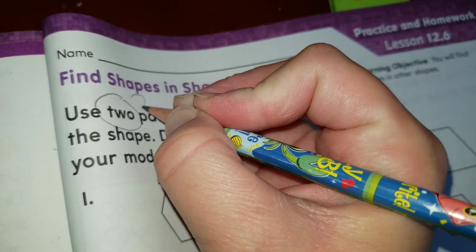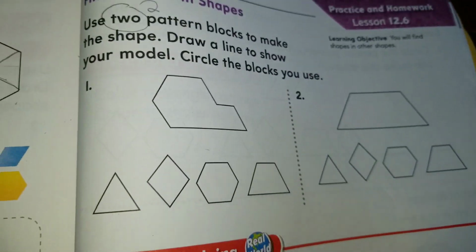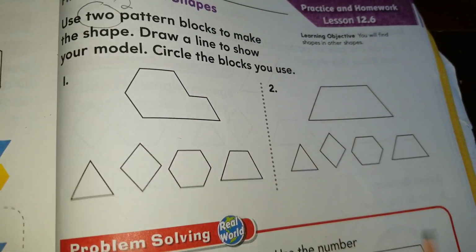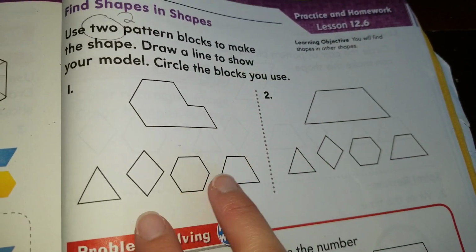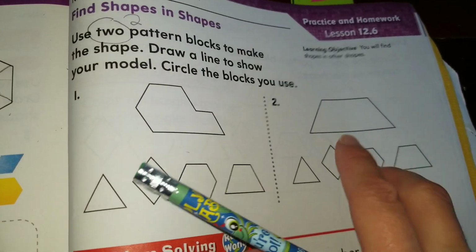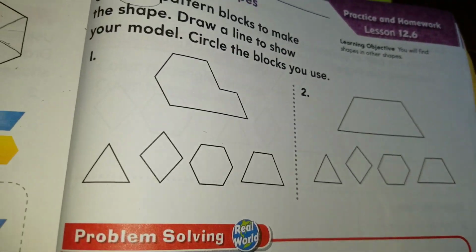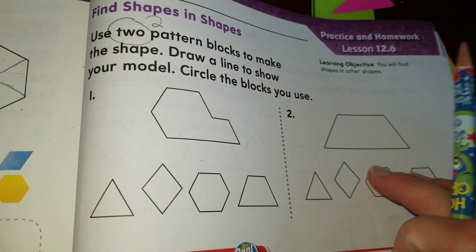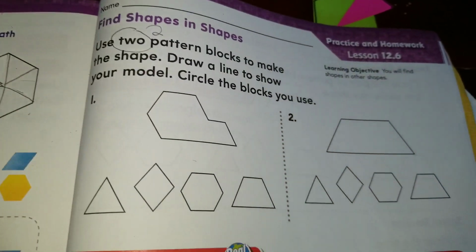Vamos a usar 2 bloques para construir este. 2 bloques. You're going to draw the lines inside of them to use 2 of these. 2 of these for here and 2 of these for over here. Van a usar 2 figuras de aquí para formar esto, 2 figuras de aquí para formar esta de acá arriba.